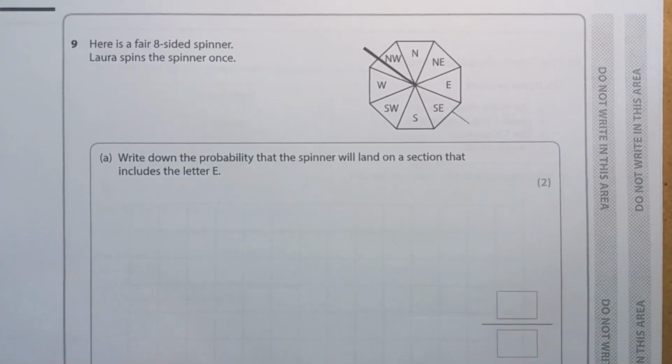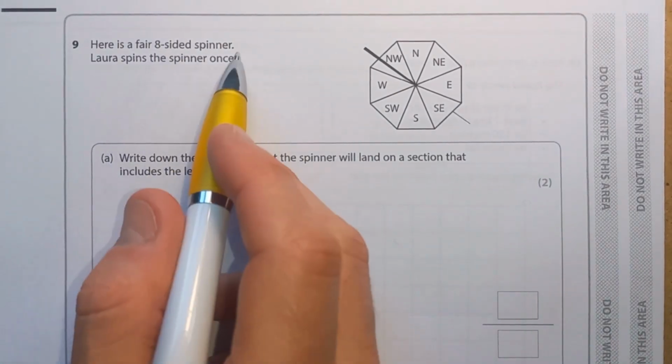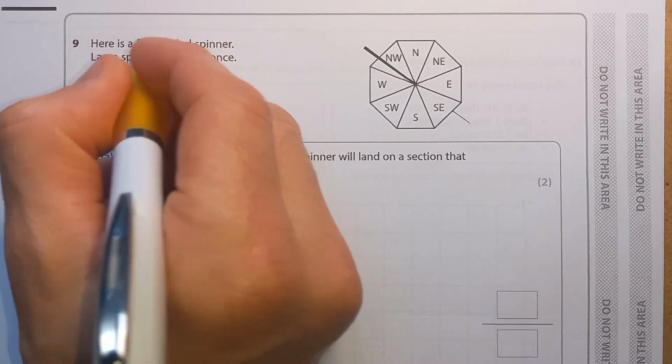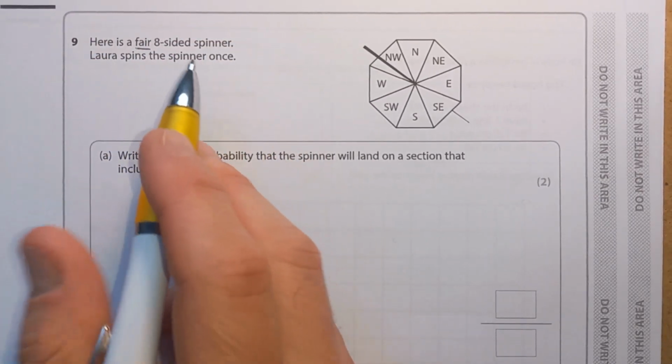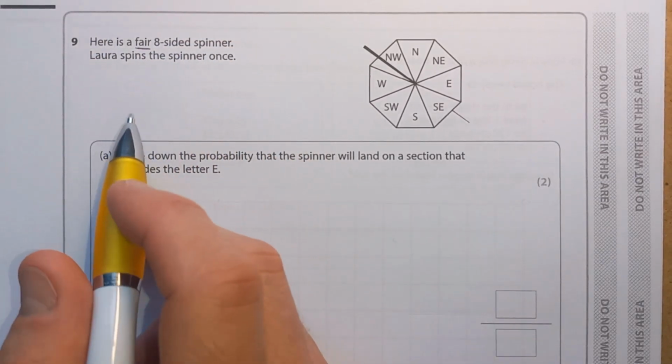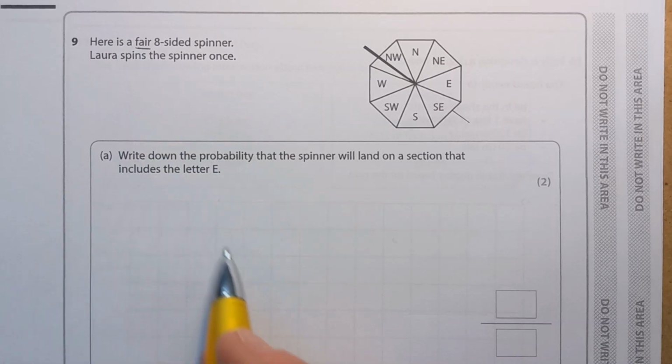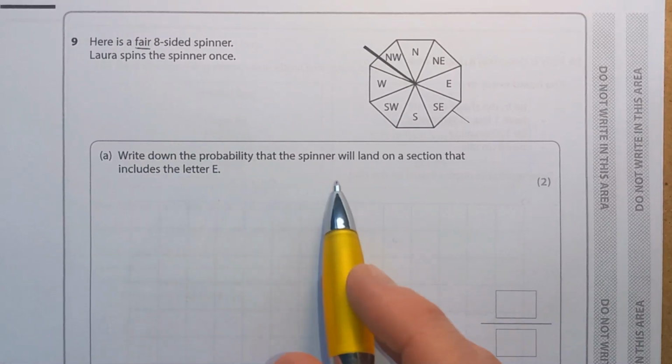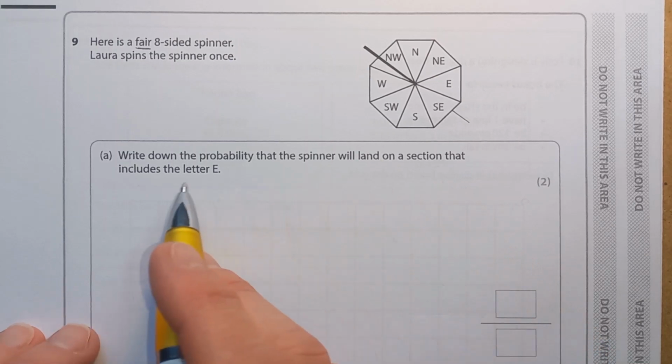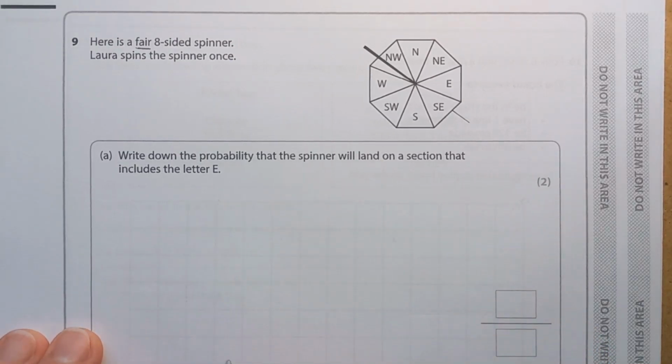Question 9. Here is a fair 8-sided spinner. So the fair bit means that you've got an equal chance of landing on all 8 sides. Laura spins the spinner once. Write down the probability that the spinner will land on a section that includes the letter E.